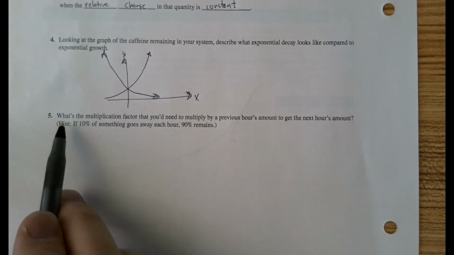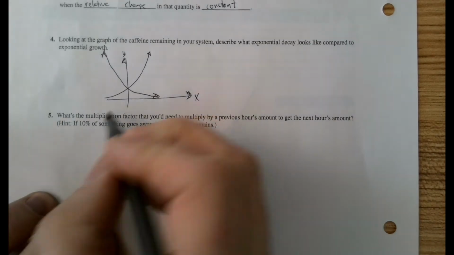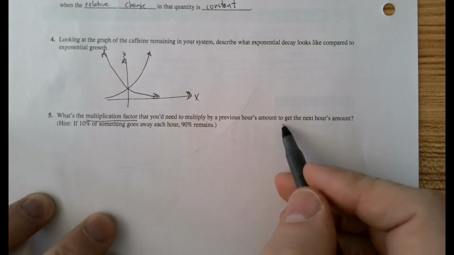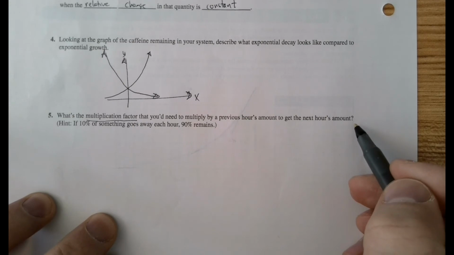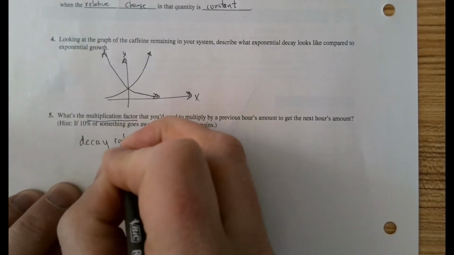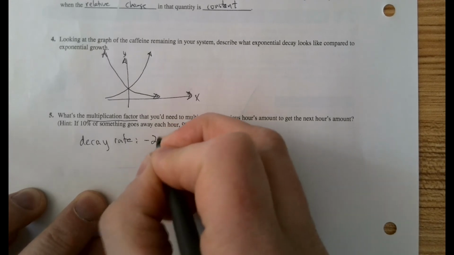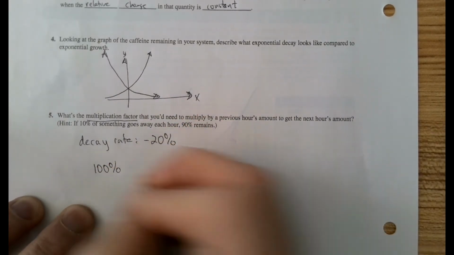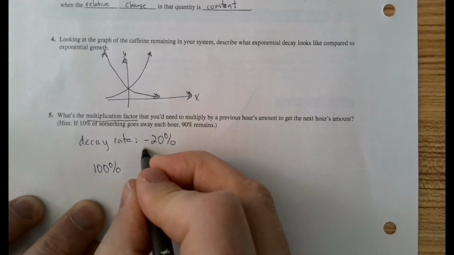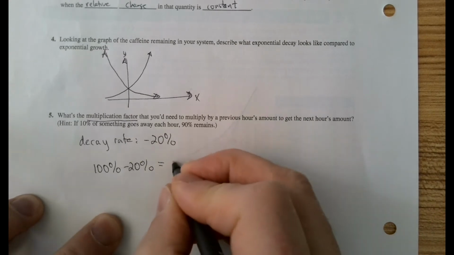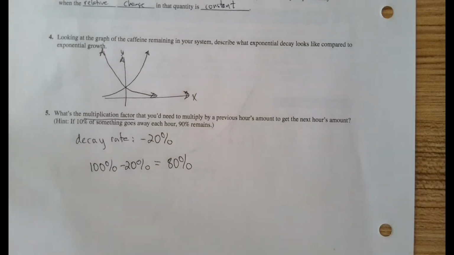Okay, so here's a really important question. What's the multiplication factor that you need to multiply by a previous hour's amount to get the next hour's amount? So recall that the decay rate that we found in number 2 is negative 20%. So if we start with 100% of the caffeine in our system, and we know that in 1 hour we lose 20%, the amount that remains is 80%.